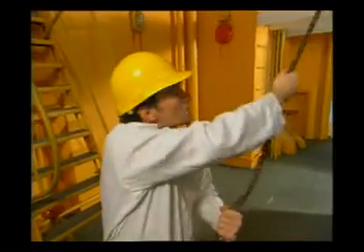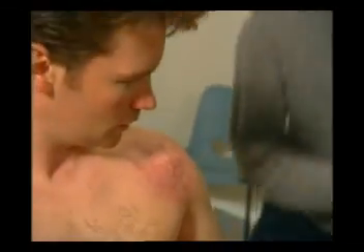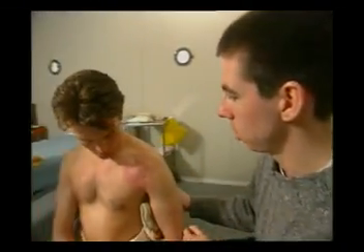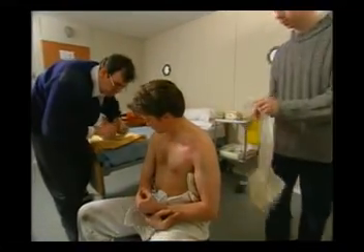A dislocation presents similar problems to a fracture, and the treatment is basically the same. In this case, it's a dislocated shoulder caused by a heavy blow. It's extremely painful, especially if the victim tries to move the joint. A typical dislocation causes swelling and a misshapen appearance.